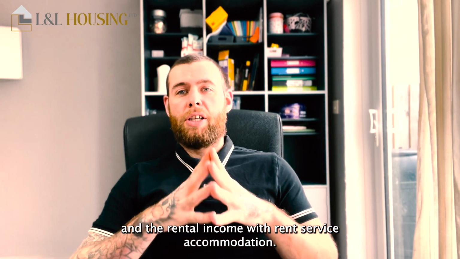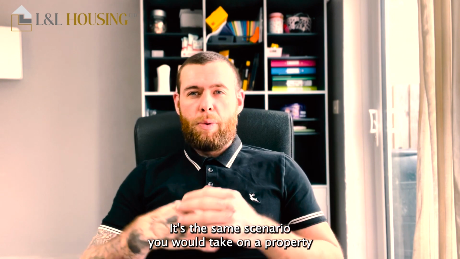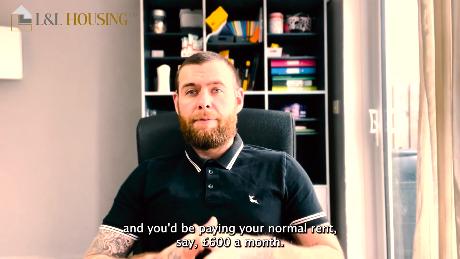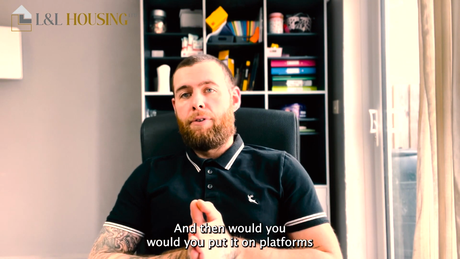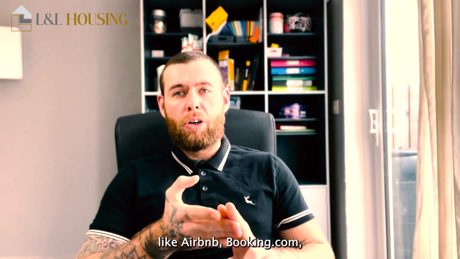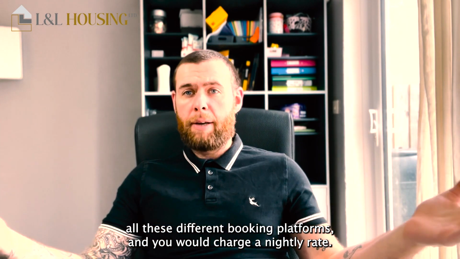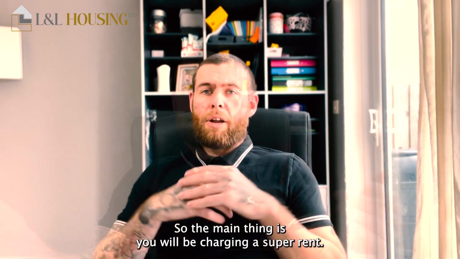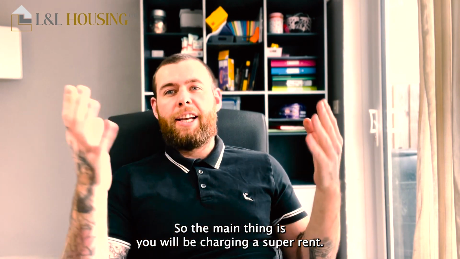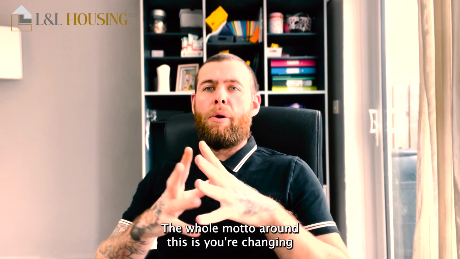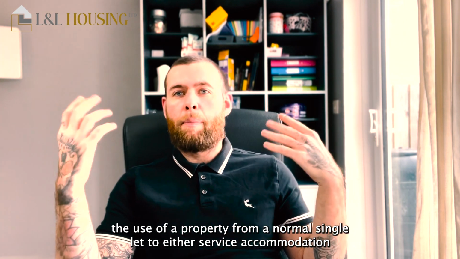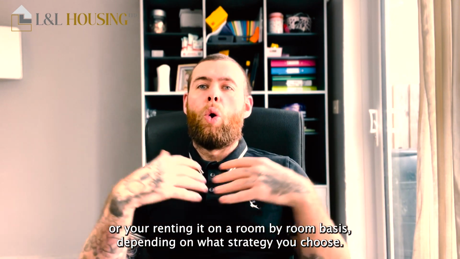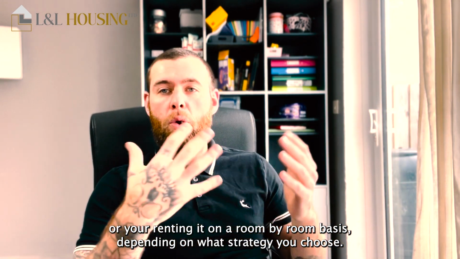With rent to service accommodation, it's the same scenario. You would take on a property and you'd be paying your normal rent, say £600 a month. Then you put it on platforms like Airbnb, booking.com, all these different booking platforms, and you would charge a nightly rate. So it's short-term stays, and the main thing is you will be charging a super rent. The whole motto around this is you're changing the use of a property from a normal single let to either service accommodation, or you rent it on a room by room basis, depending on what strategy you choose.